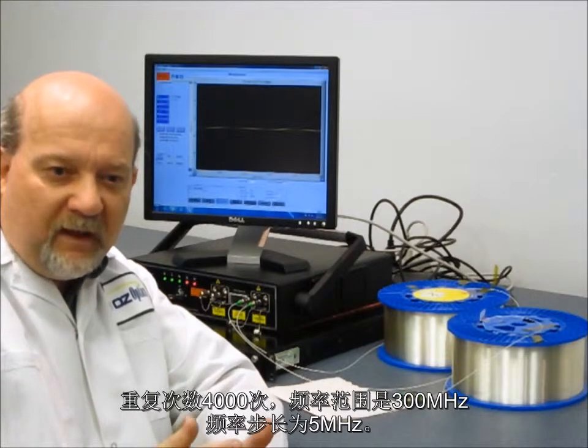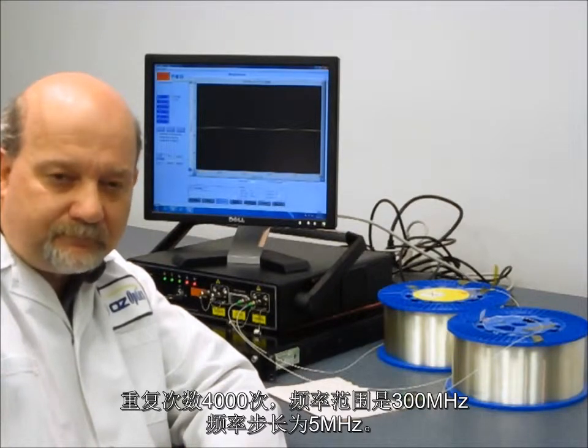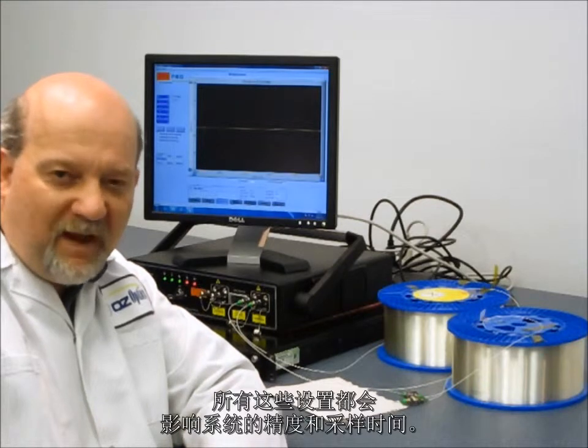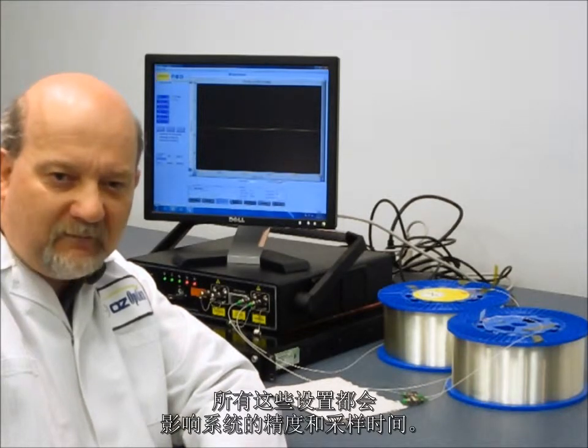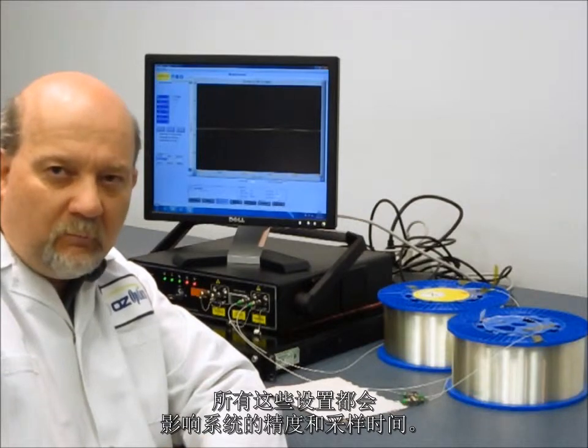We have our averaging set for 4,000 averages. We're using a 300 megahertz scanning range, and we're taking measurements every 5 megahertz. Okay? All of these factors affect both the accuracy and the time taken to make a measurement.